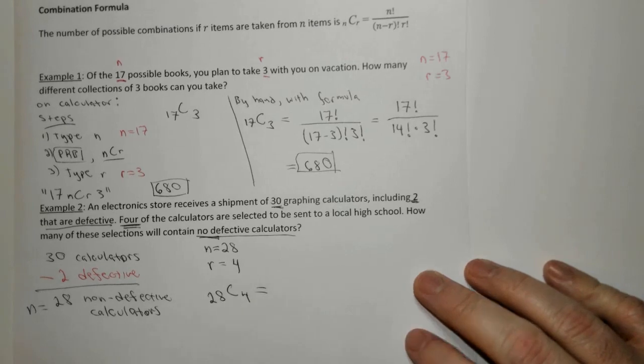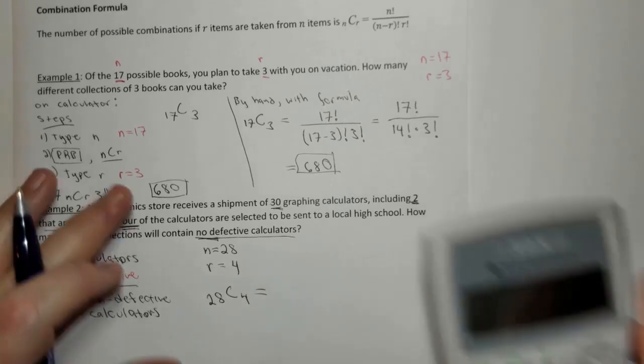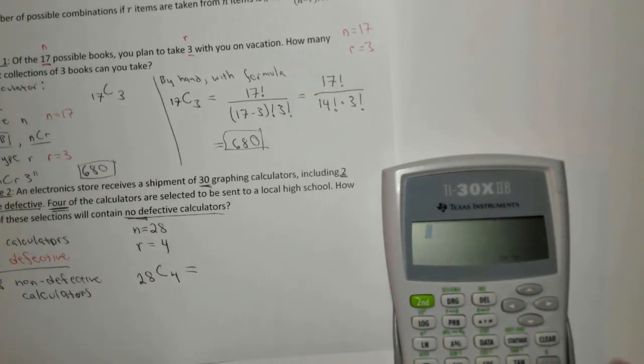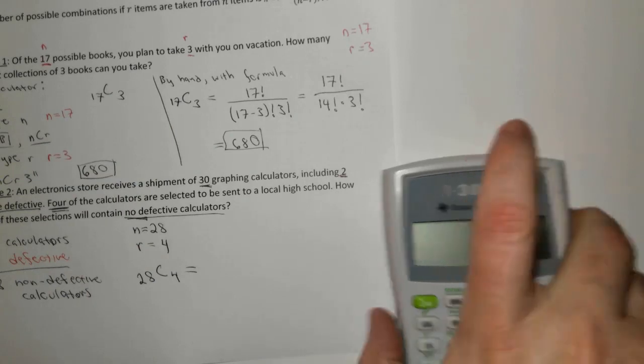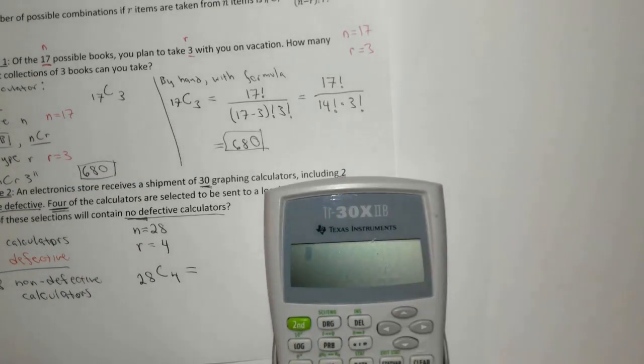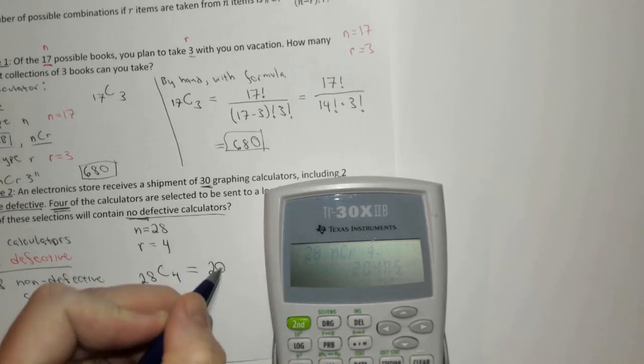And like I said, I'm just going to type it in the calculator. You know the formula works here, but I'm less likely to make a mistake if I just type this in. So it's 28 NCR 4, which is 2475.